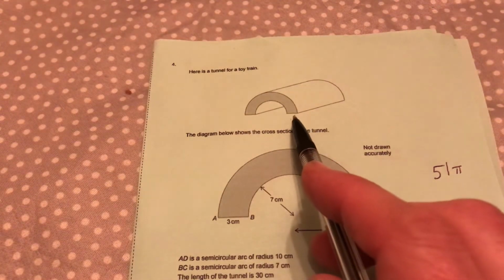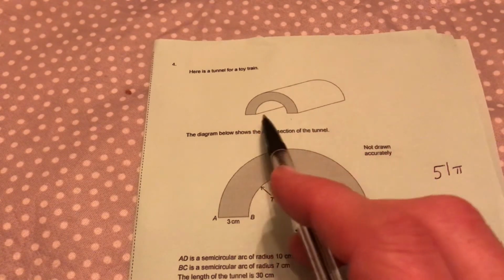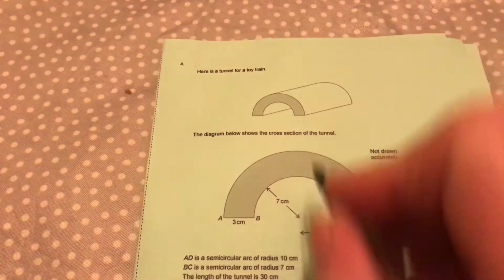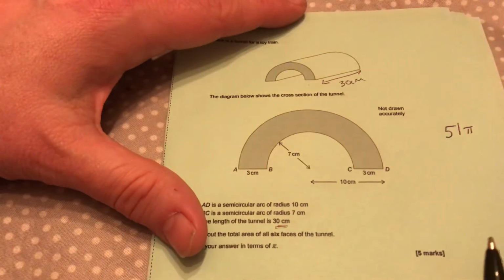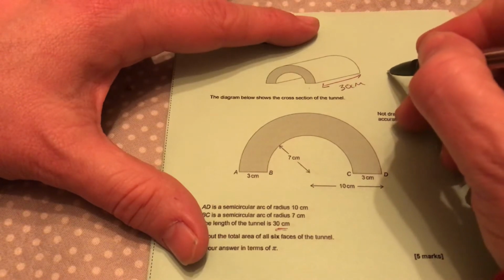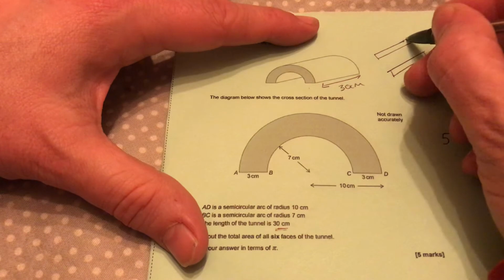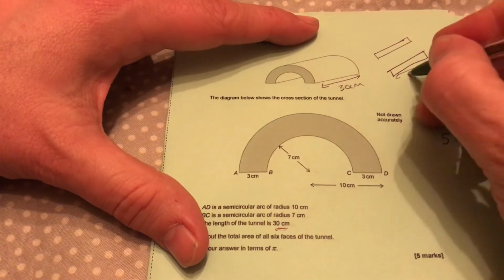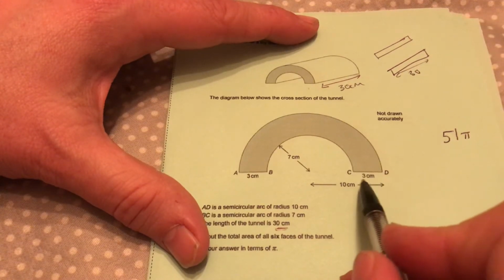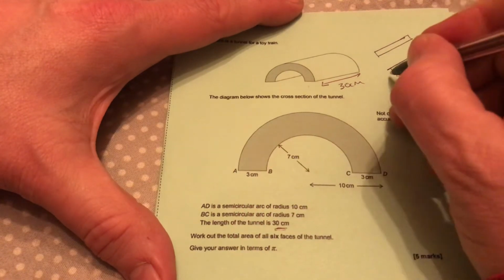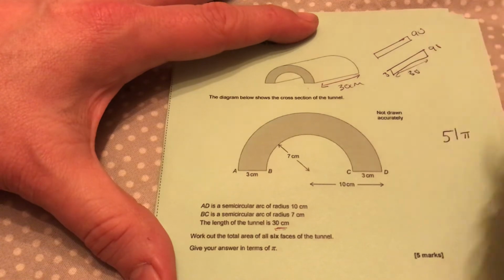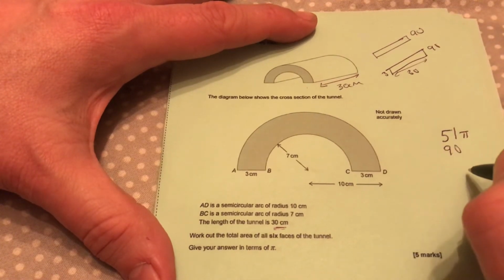We might then want to consider the parts of the tunnel that are in contact with the ground. Now we're told in the text that the length of the tunnel is 30 centimetres. So it's always nice to add this on, 30 centimetres. So we've got two bits here. I'll just draw them here. You've got two long rectangles which the tunnel sits on, which are 30 by 3. I know it's 3 because of this here. This measurement here, 3, tells me that's 3 there. So 30 by 3. So they're both 90. So I've also got 90. Just add that.